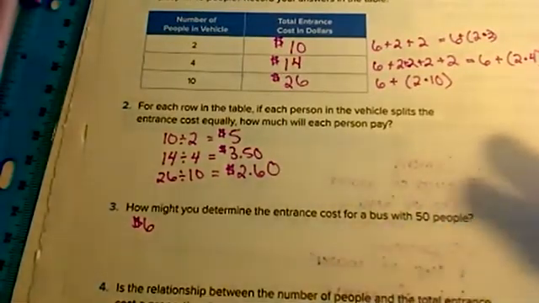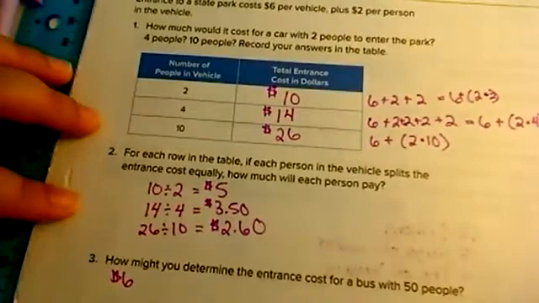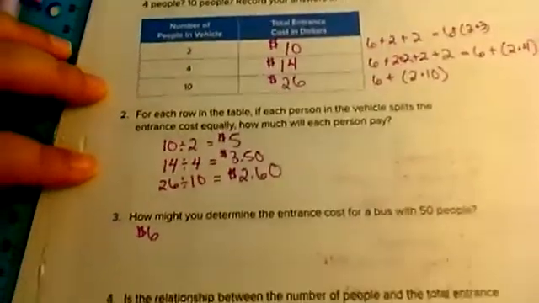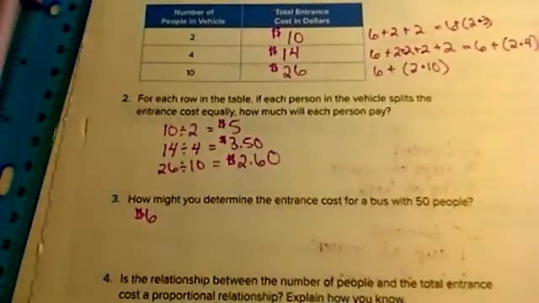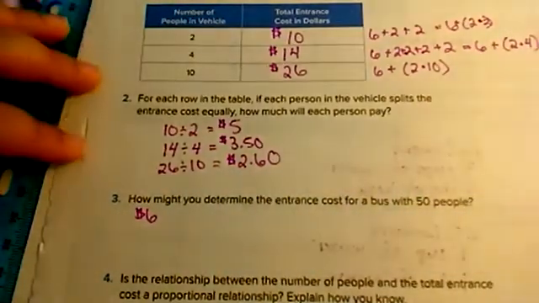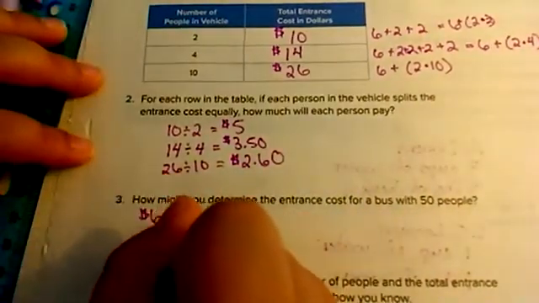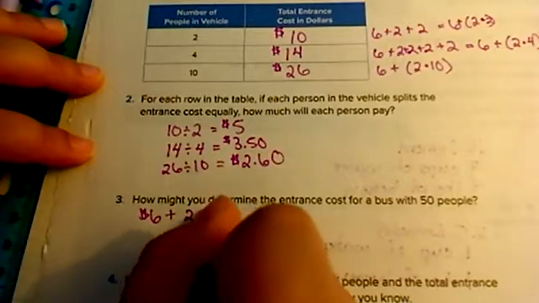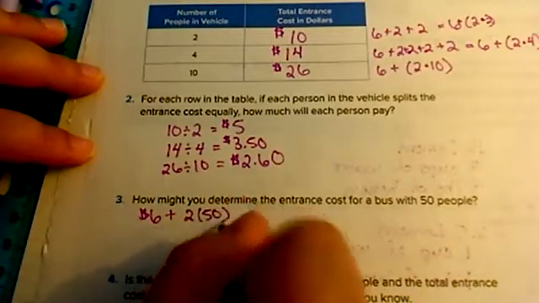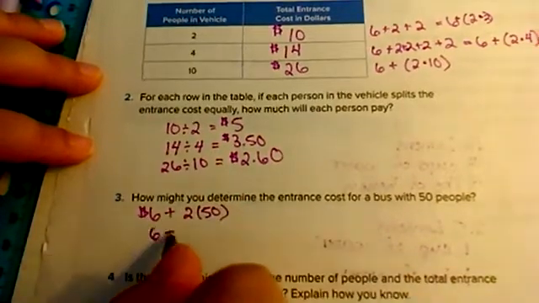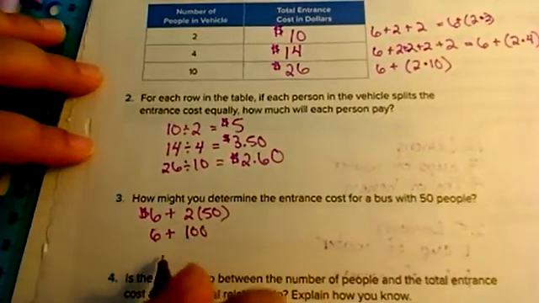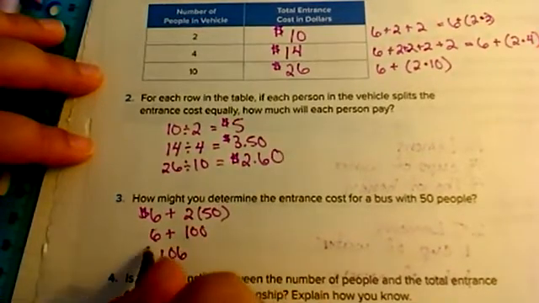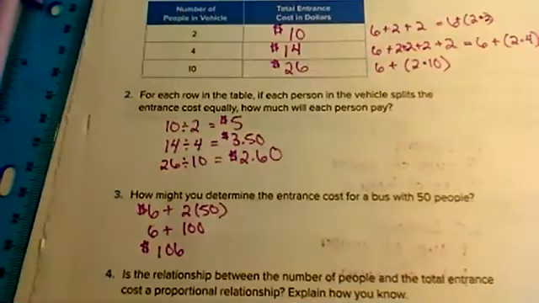That's right, 50. And how much does it cost per person? $2. So $2 times 50 people, 2 times 50, we're going to end up with 6 plus 100, and a result of $106.